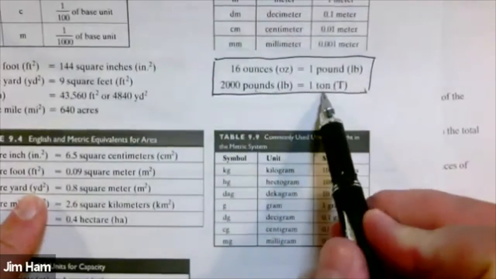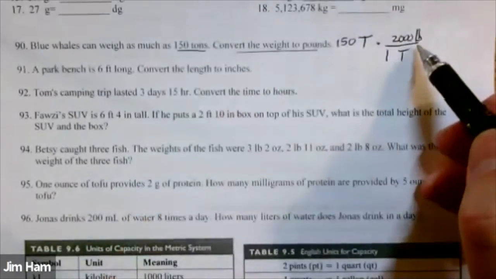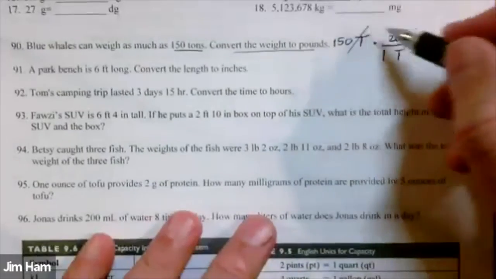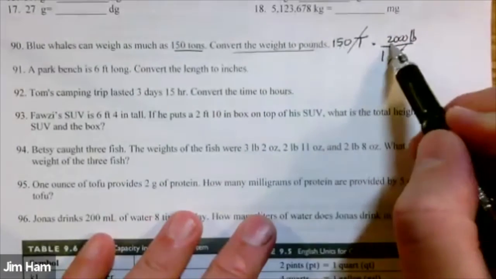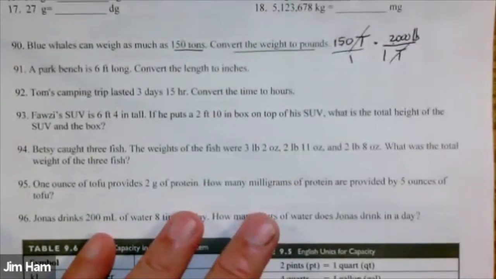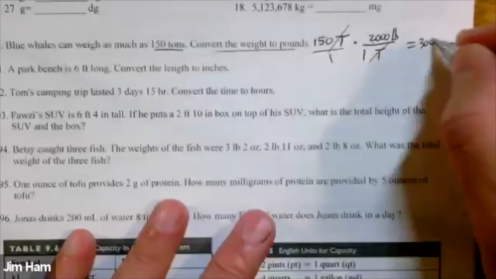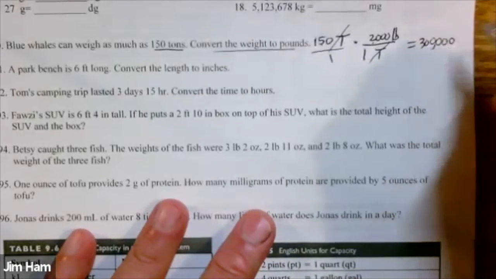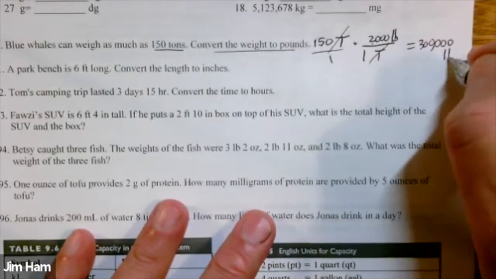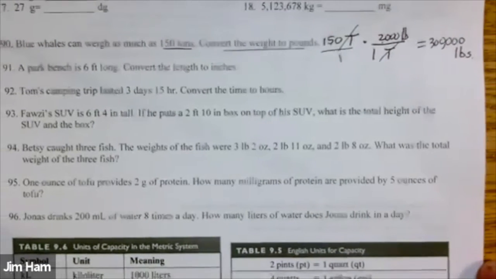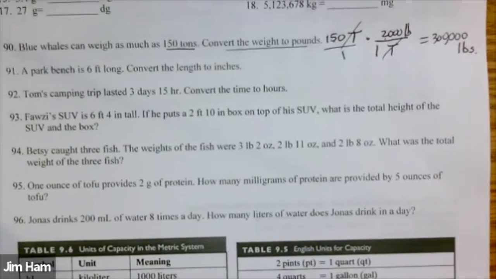2,000 pounds is equal to 1 ton. The unit that we use for pounds is LB. Tons cancel. So you've got to multiply these 2 numbers together, divide by 1. So what is that? 30. And then we've got 4 more zeros. 1, 2, 3, 4. 300,000 pounds.